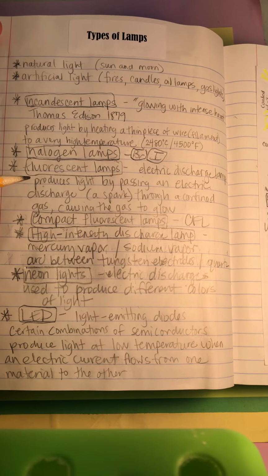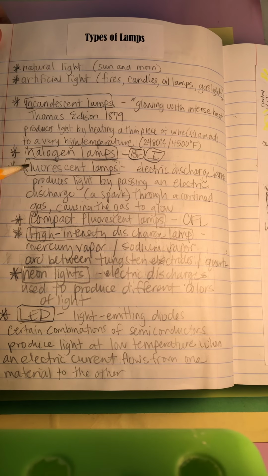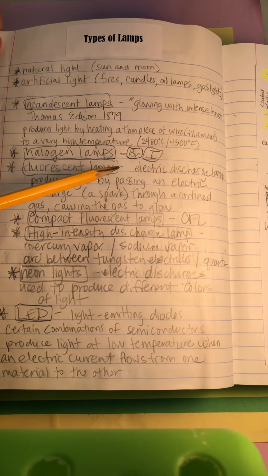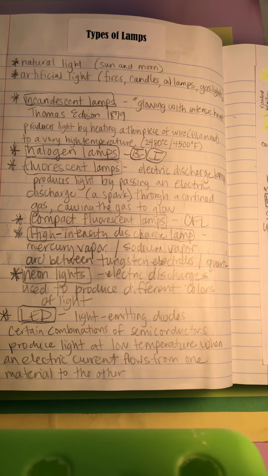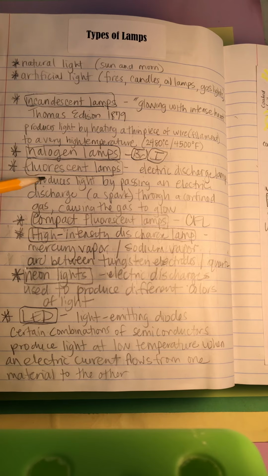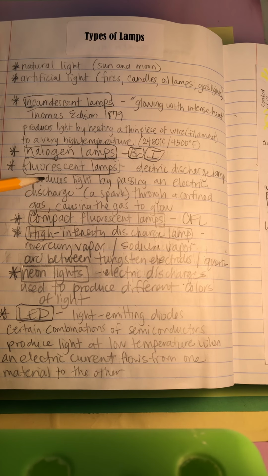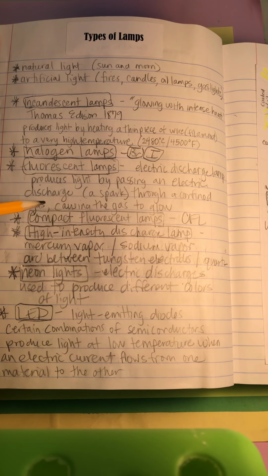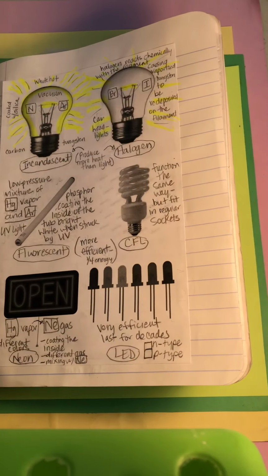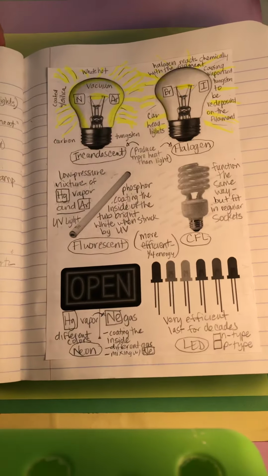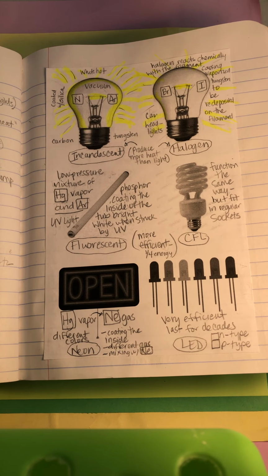And then the next set of categories, fluorescent lamps. Now what fluorescent lamps are, they're electrical discharge lamps. So there's a whole category called electrical discharge lamps. And what they do is they produce light by passing an electric discharge, a spark, through a confined gas, causing the gas to glow.